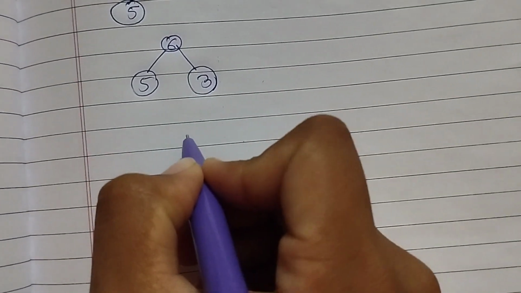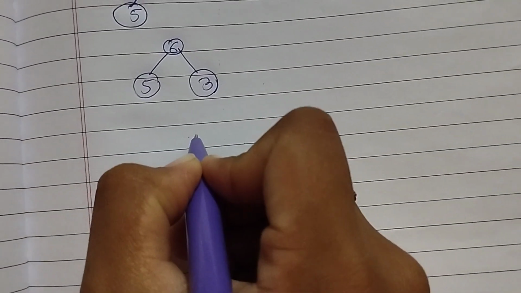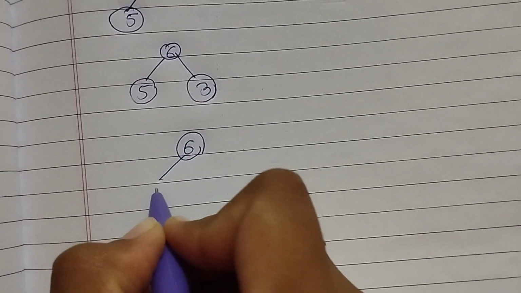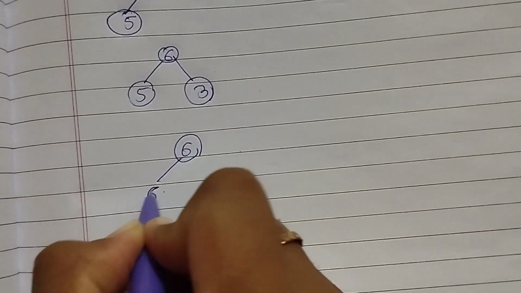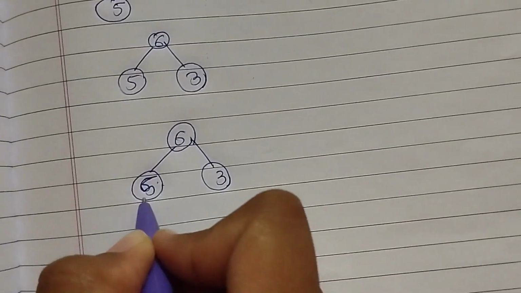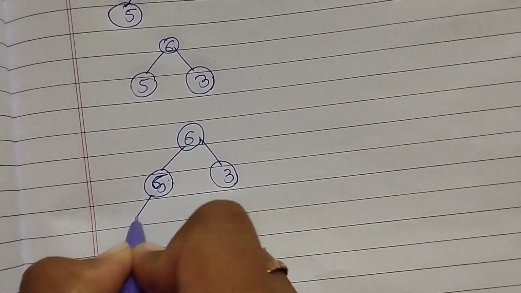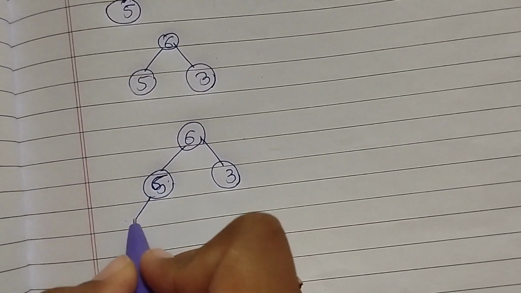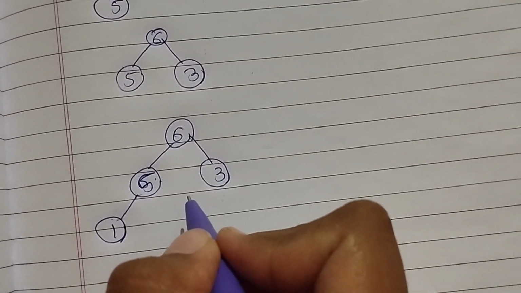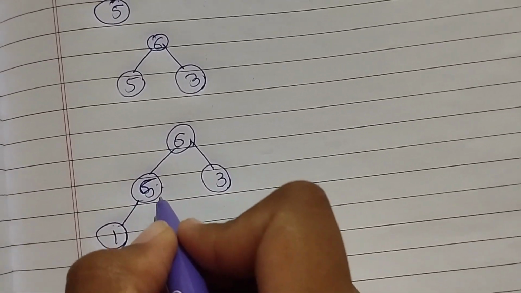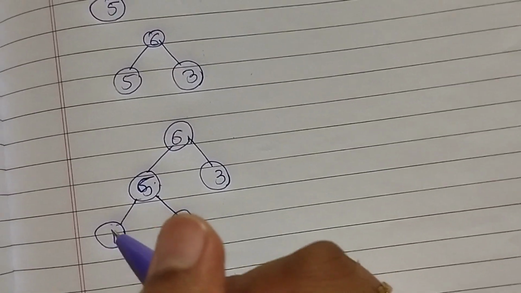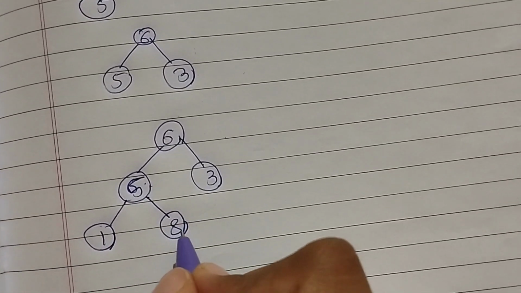Now the fourth element is 1. So we cover all the left child. Now this fourth element goes here, the left child. So here is 1. Now the next element is 8. This goes here, the right child. First we go for the left child, then we go for the right child.